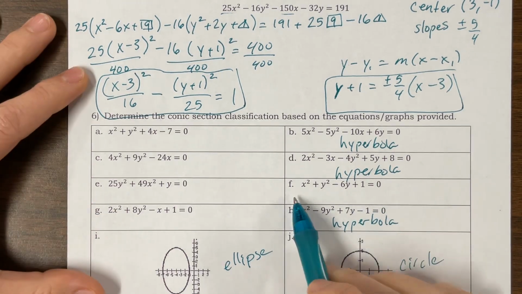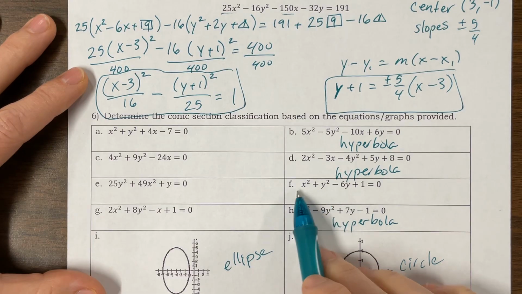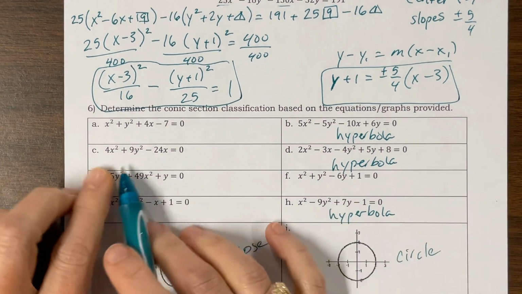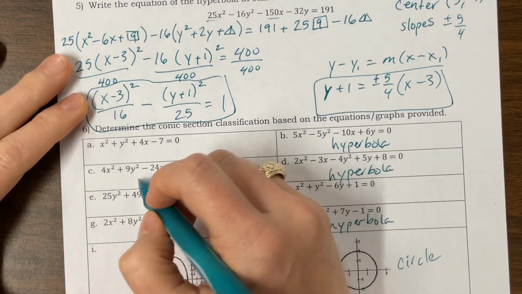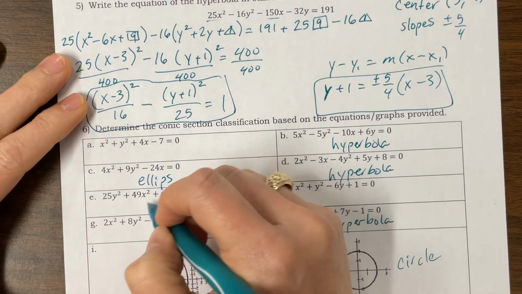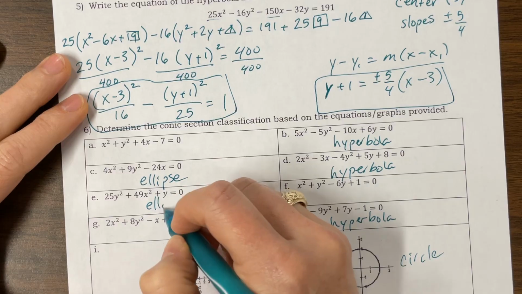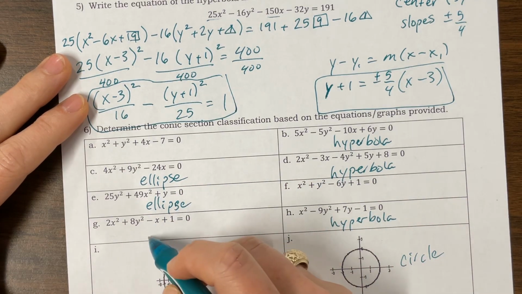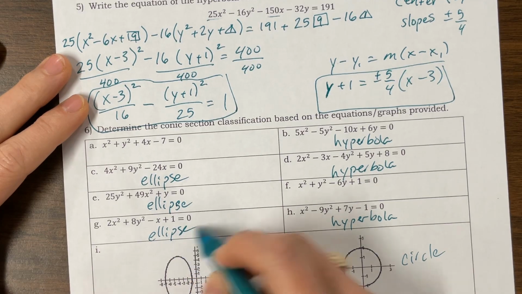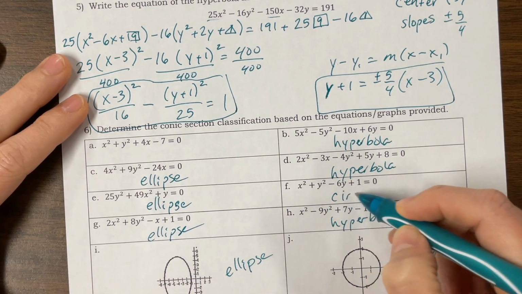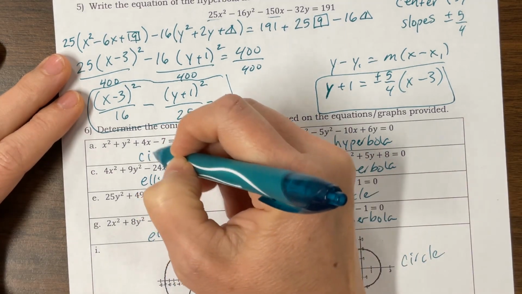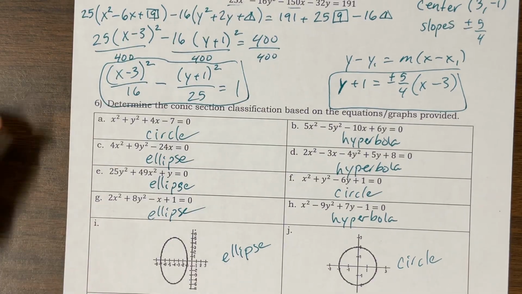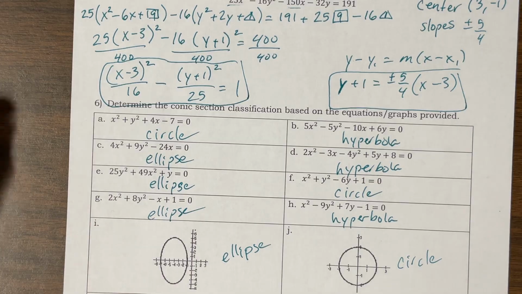Everything else is a plus. If x squared and y squared have different coefficients, like this one over here, then that would be an ellipse. It needs an E, I was moving on. I can't spell. This one also has different coefficients, so it's an ellipse. This is the same, so this is a circle. And this is the same, so this is a circle. If you don't believe me, you could complete the square on all of these, and we will practice some more of that.